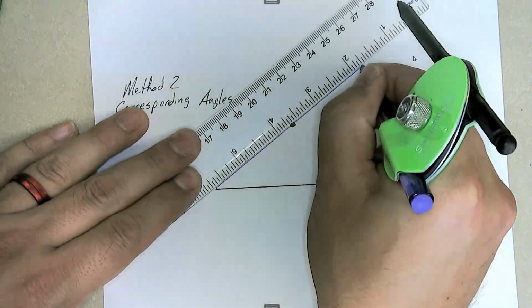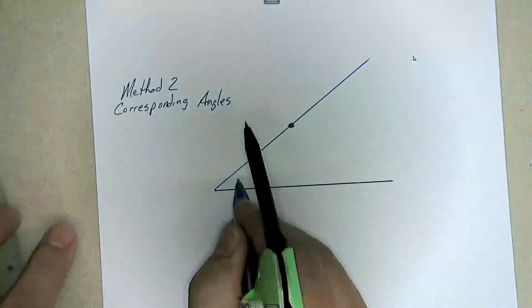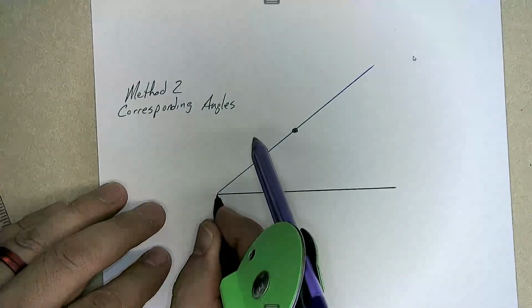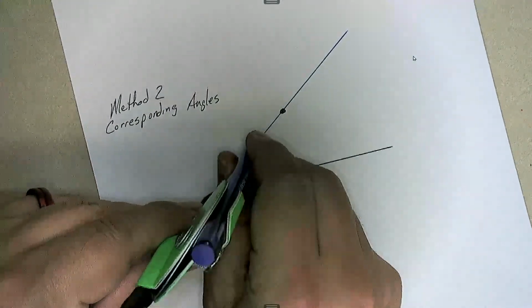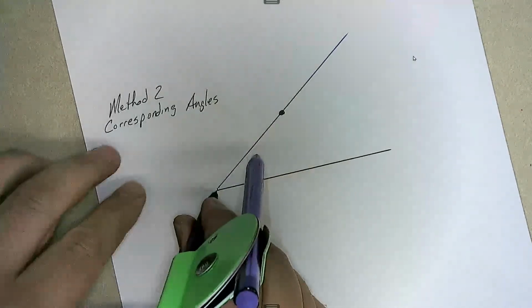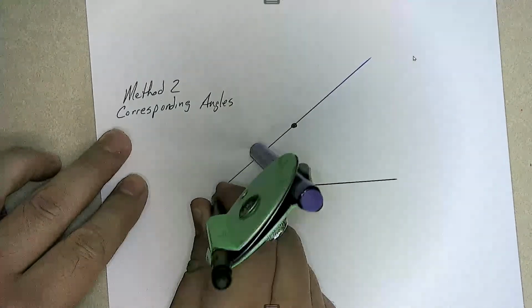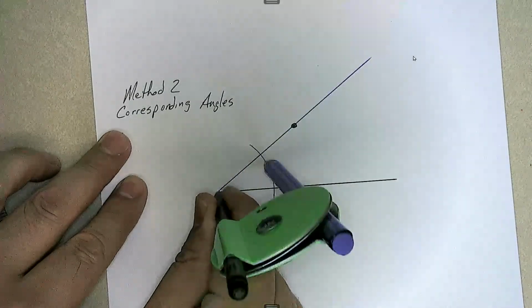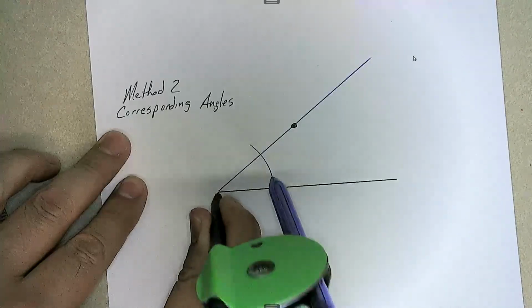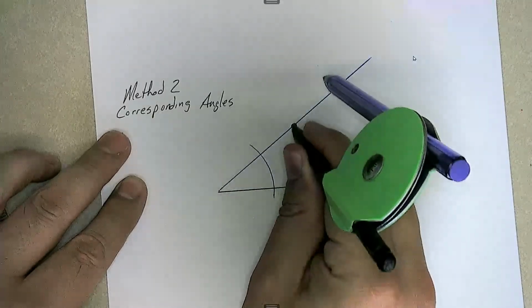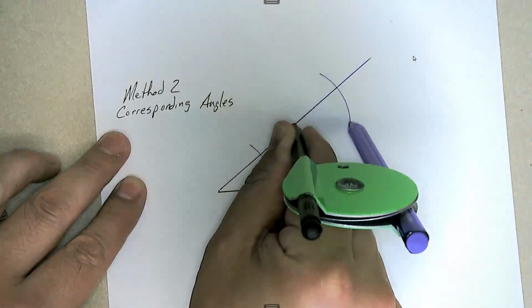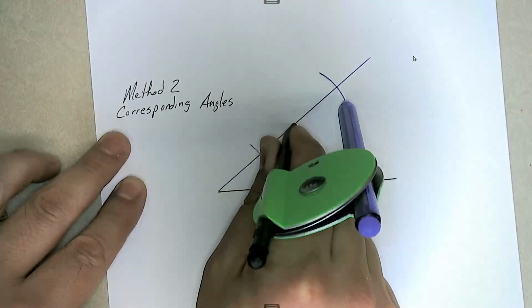So a line going this way creates my first angle here that I am going to copy for the purpose of creating a corresponding angle, because parallel lines have corresponding angles that are congruent. So it makes a mark right here. These are equal distance from the vertex, and I recreate that exact same arc over here, or just about.